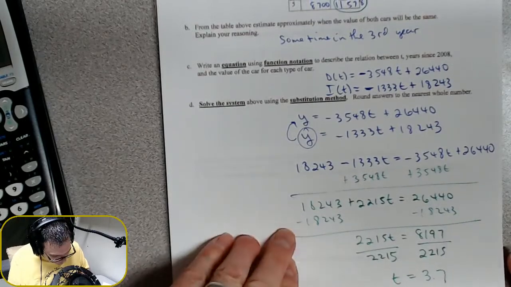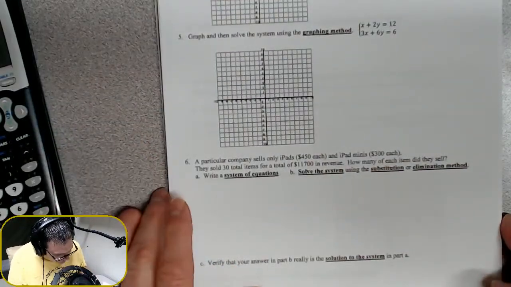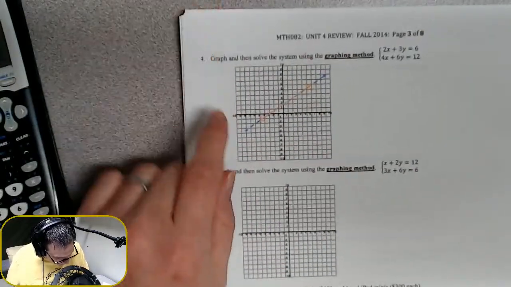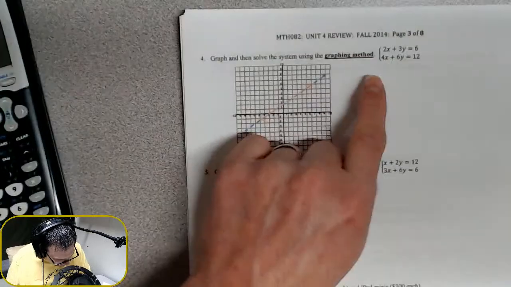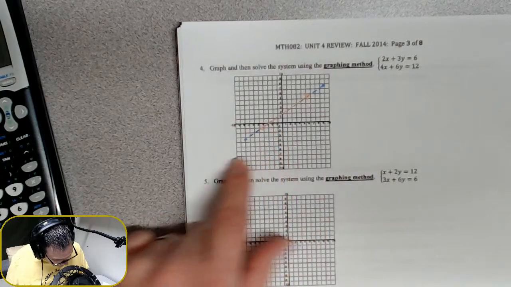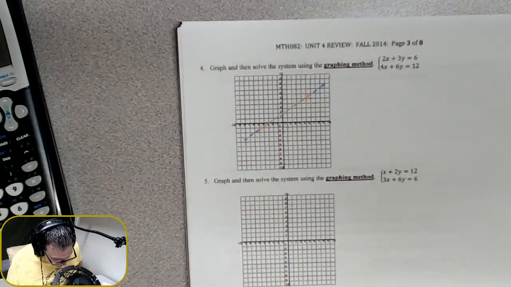Okay, let's keep going. Now, take a look at this one. Graph and solve the system of equations here. Look at the two graphs in different colors. You see that? See how the two graphs are the exact same one?